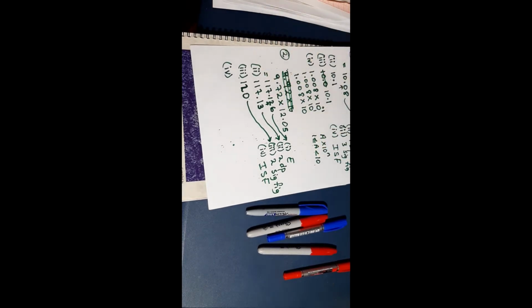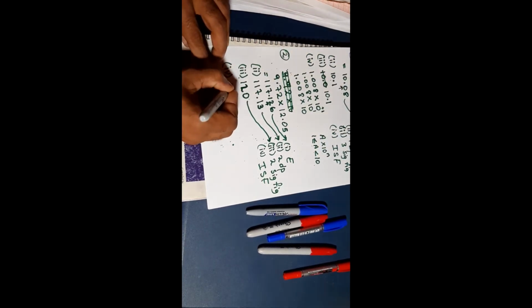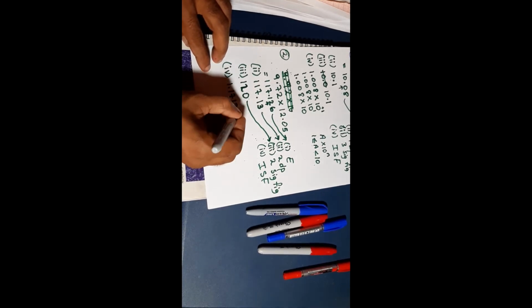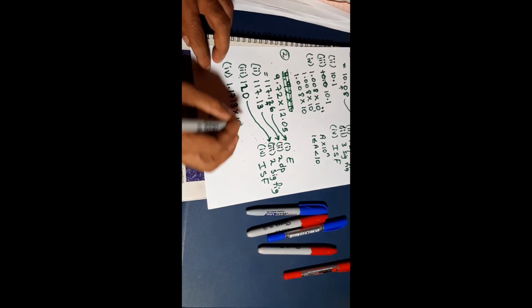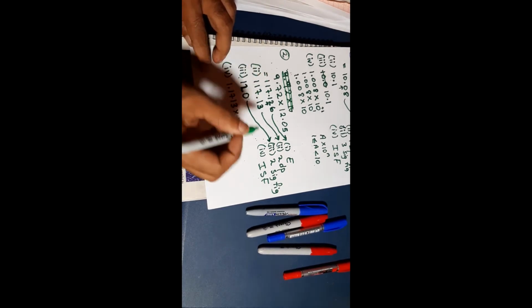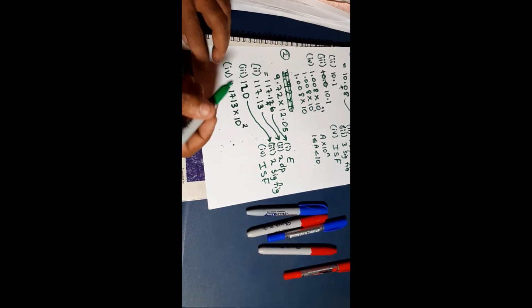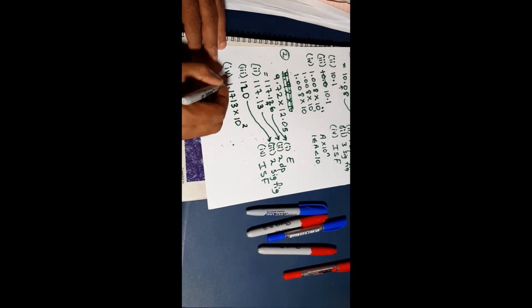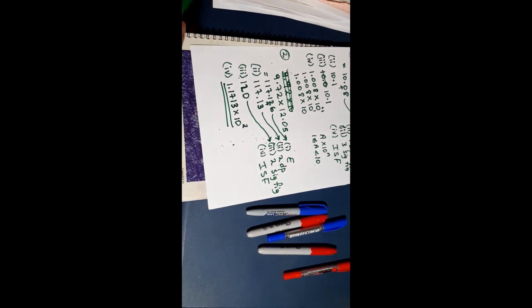So we're going to have to move it again. So that means I'm going to have 1.1712 times 10 to the power of... How many times did I move it? 1, 2. 2. Remember the direction. We move it to the left. So that means this 2 is going to be positive. This is our answer for that question.